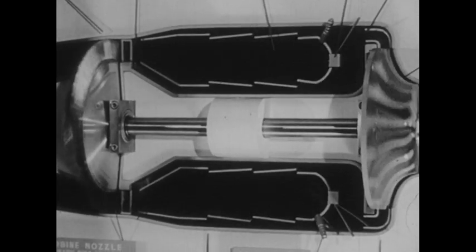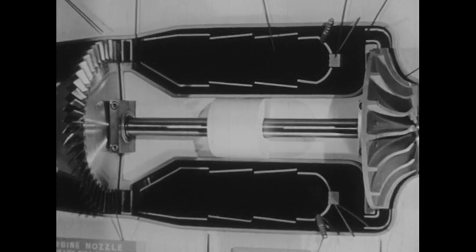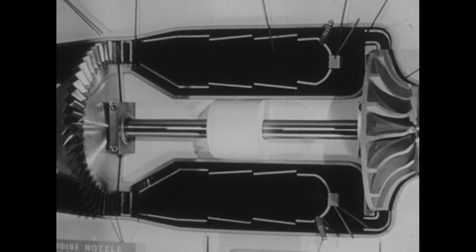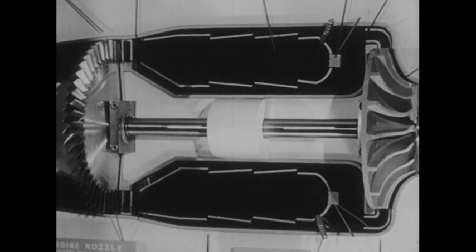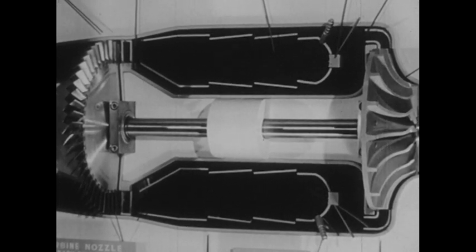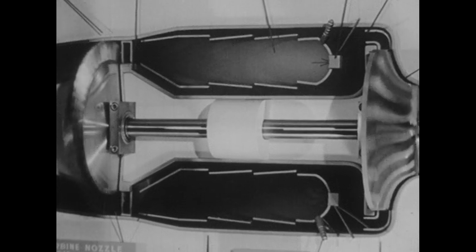Here is a simplified model of another kind of rotary engine, the gas turbine. This is an internal combustion engine. It has a fan-like compressor at the right that sucks in air and squeezes it into a combustion chamber in the center, where fuel is added and burned. The hot gases caused by the burning rush out to the left through a turbine.